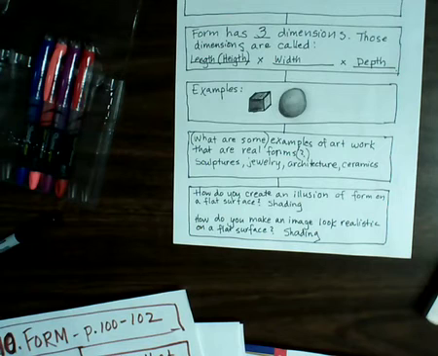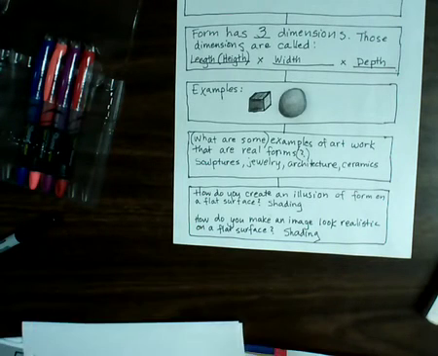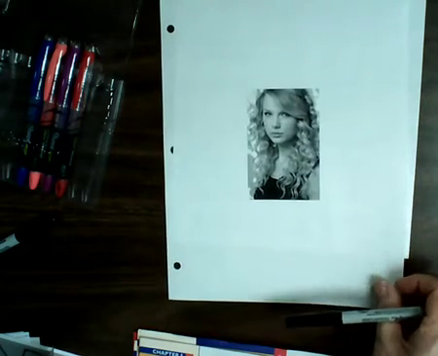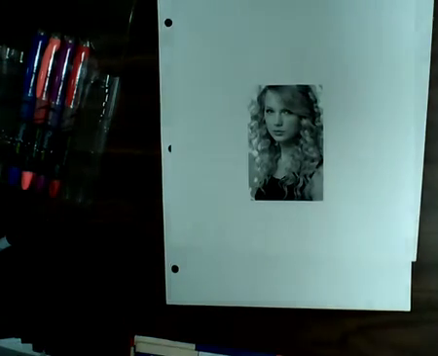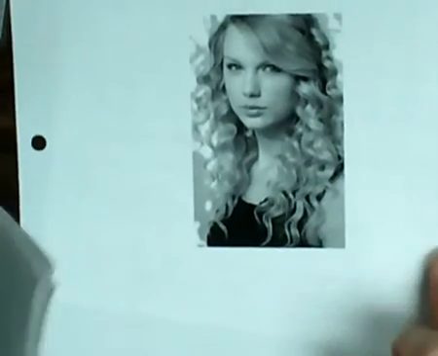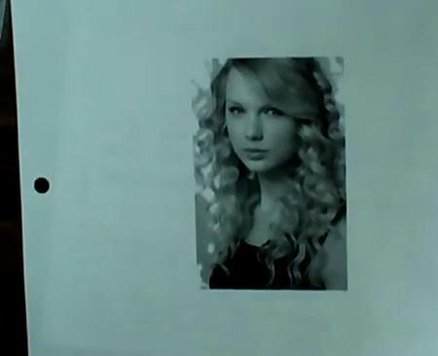So, for example, Miss Bailey and I played around with Photoshop yesterday after school, and we took an image of somebody, and we varied the shading on it. It's here. Okay. So we started with an image that you would know. I wouldn't know her. Swift. Is it? Yes. You got it. Okay.